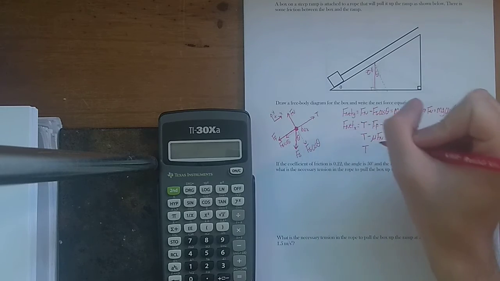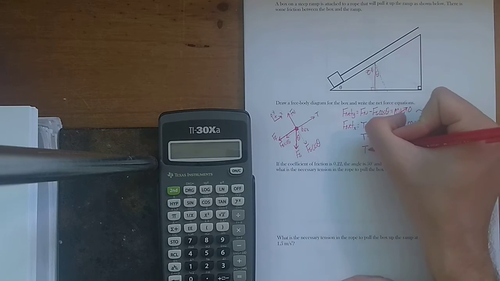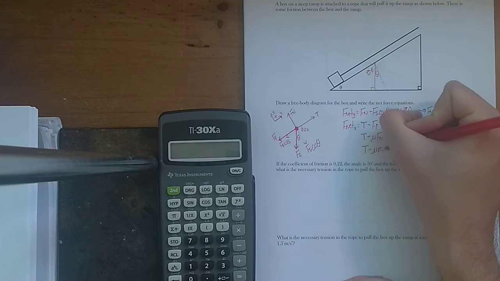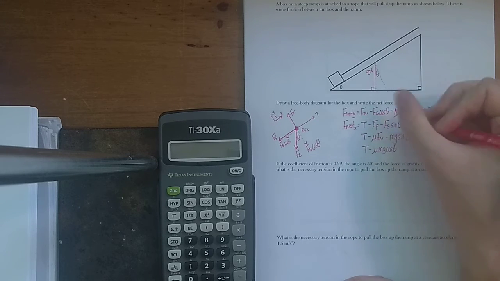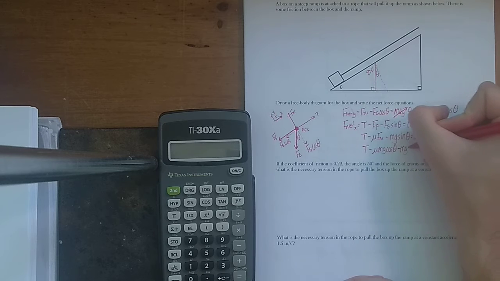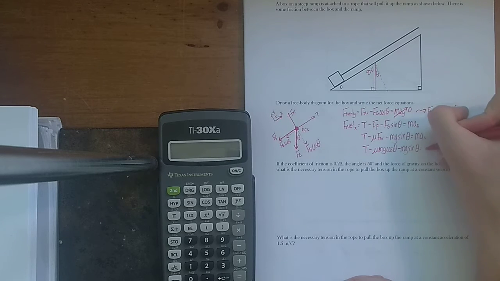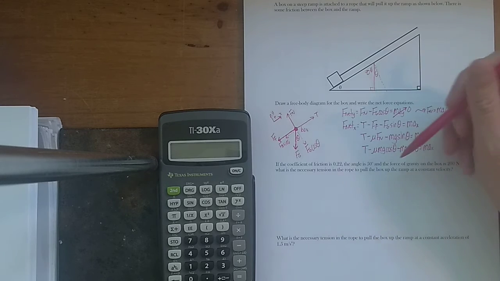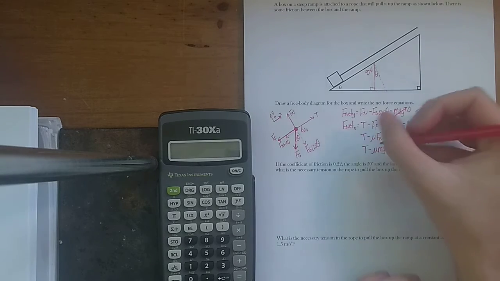So I could get down to this level. Mu Fn is really mu mg cosine theta, minus mg sine theta equals max. And I could actually go one step further. You'll notice that both of these terms have an mg in them. I'm going to take that mg out to the front.